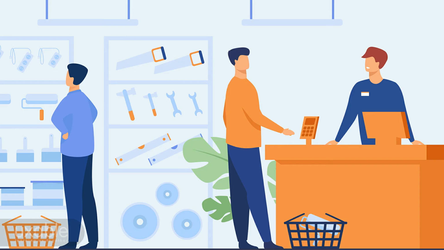Let's see another simple example by which you would be able to understand this seventh heuristic, flexibility and efficiency of use. Here you see a user going to a store and he has purchased some items. Now he's going to a bill desk to make his payment. While making his payment, there are a lot of options to pay, by credit card, by cash and other methods.